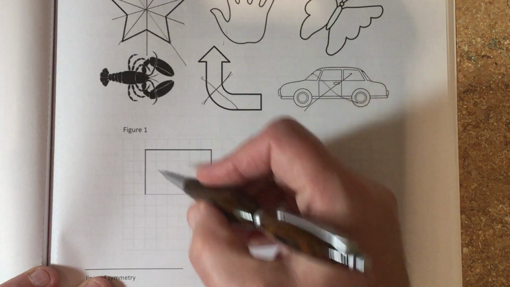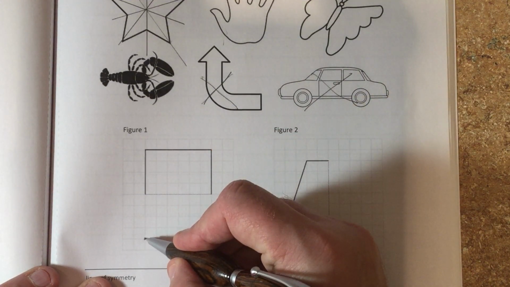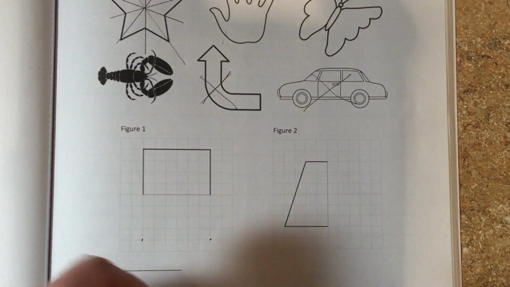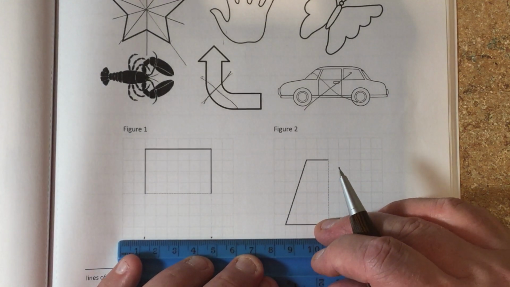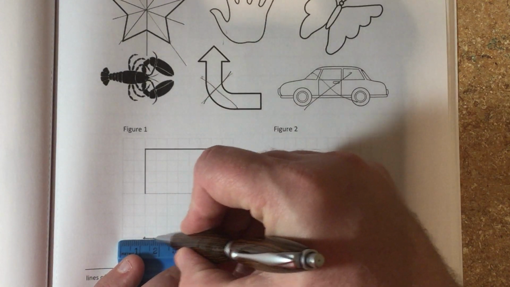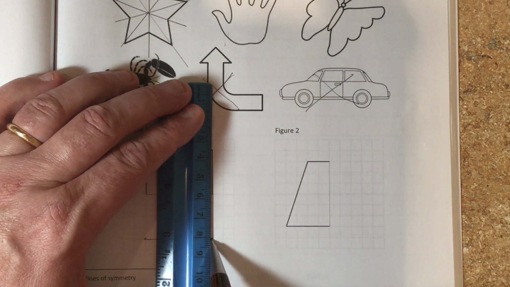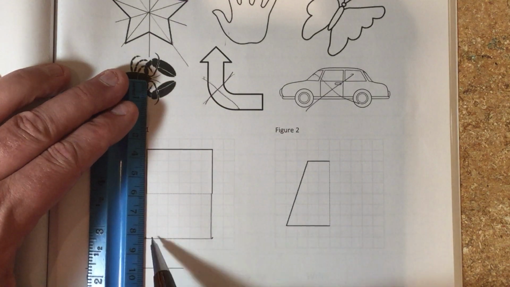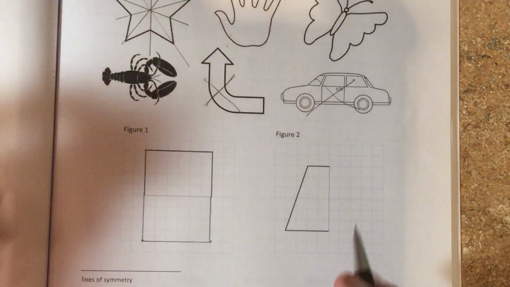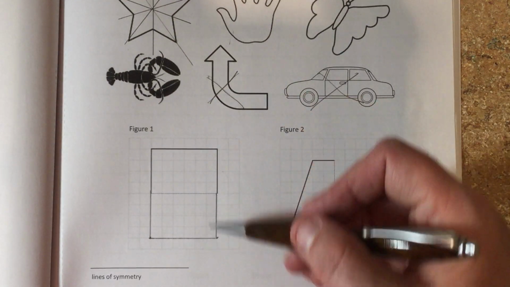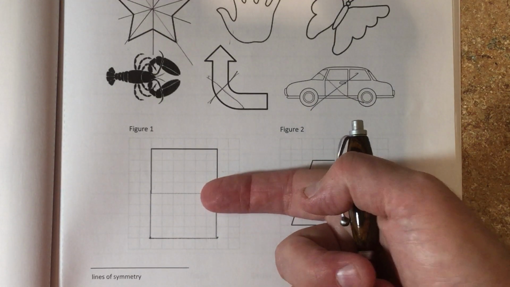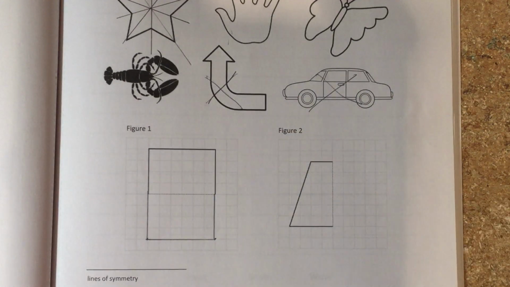And that would be the same on this side. So if I came down 4, I could then connect. And you notice I am using my straight edge. That dotted line represents a line of symmetry. So if I were to fold it right here, the top would match the bottom.